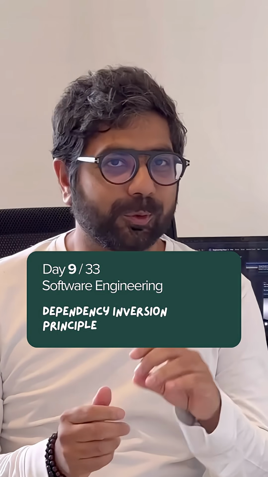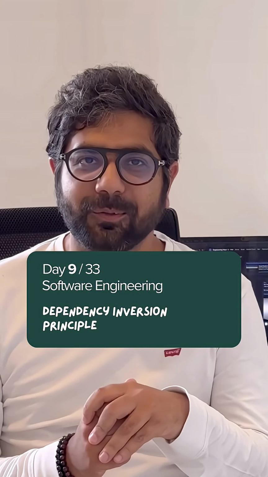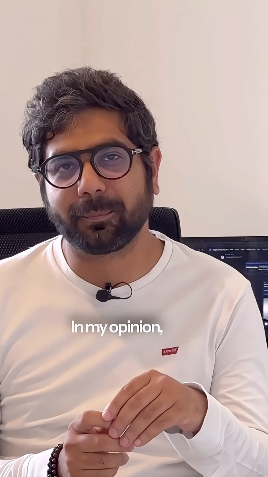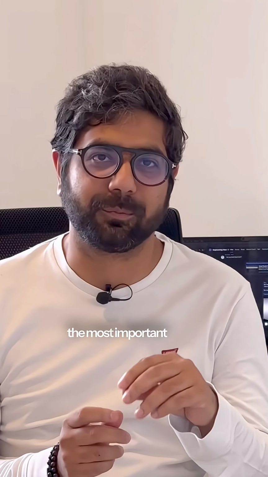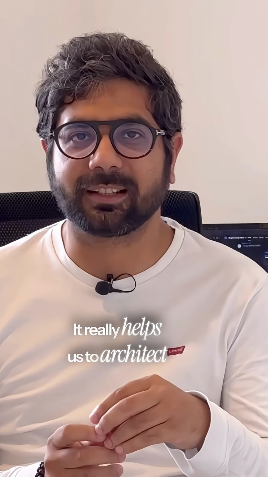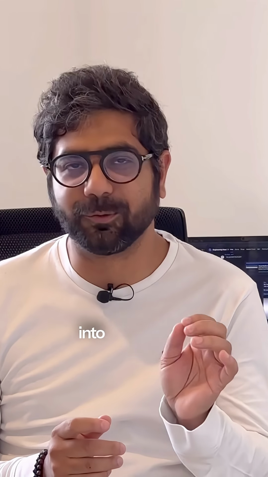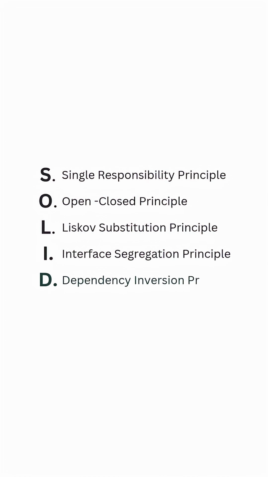We have covered 4 SOLID principles, and today we are going to look at the last one. In my opinion, I think this is the most important principle. It really helps us to architect our code better and can help you transform your rigid code bases into flexible ones. This is the dependency inversion principle.